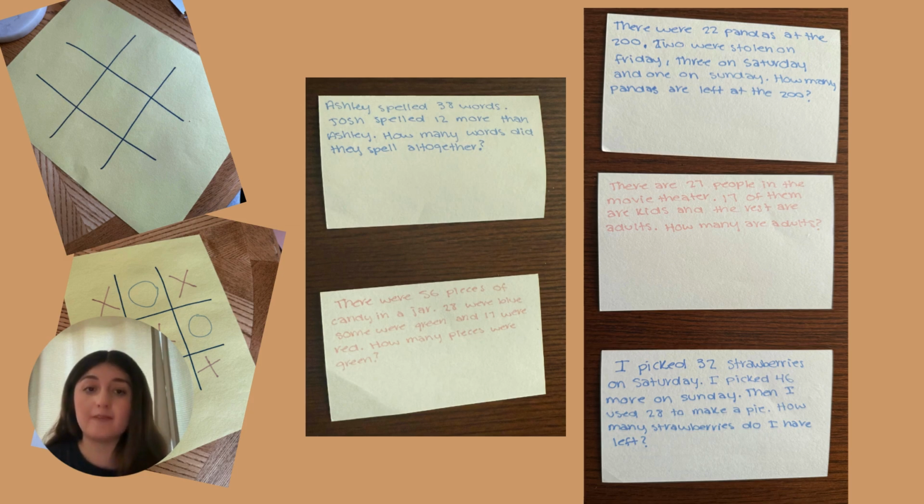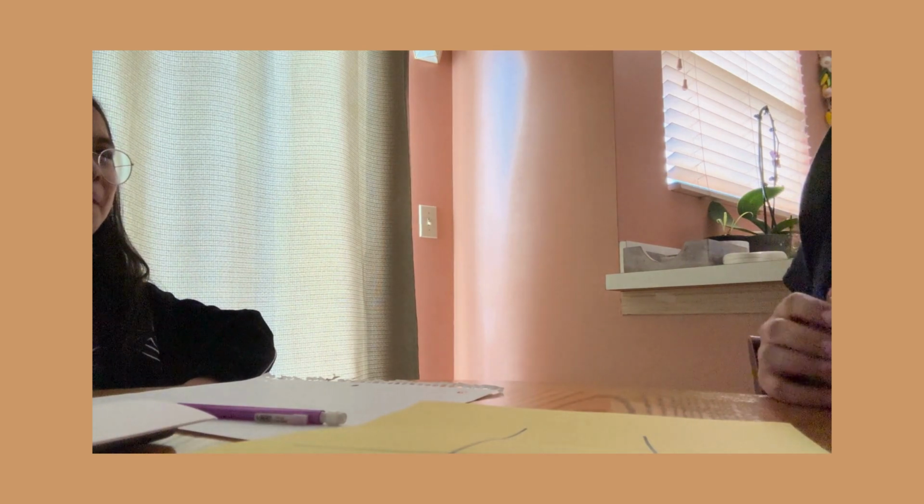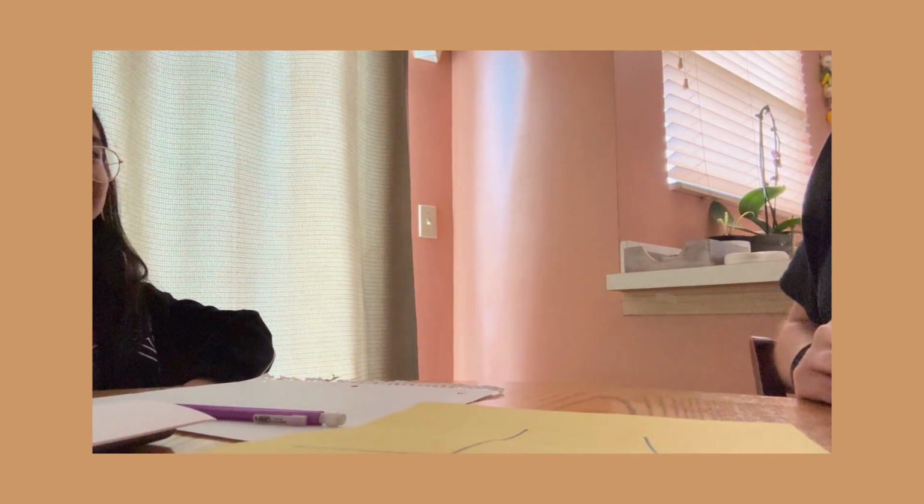Then you will see a video of her explaining to me her thought process of the word problem and then showing us how she used the math manipulative and the steps she used to answer the word problem. Okay, so first we're going to start by grabbing a word problem from the stack. So you can grab one.